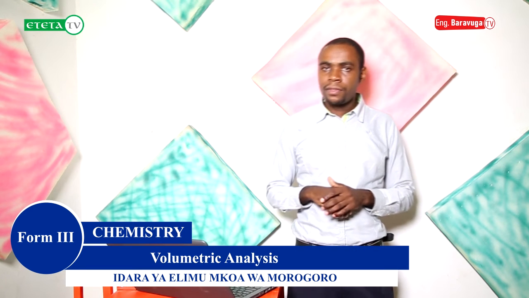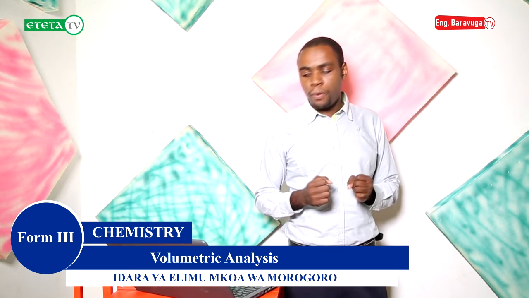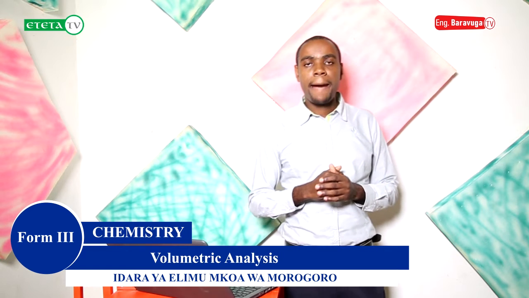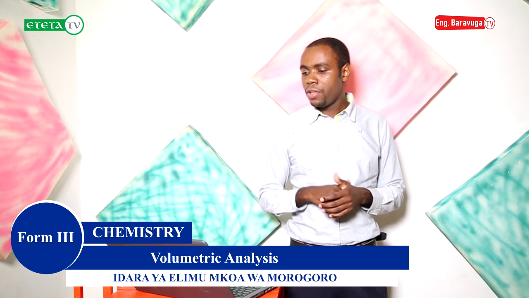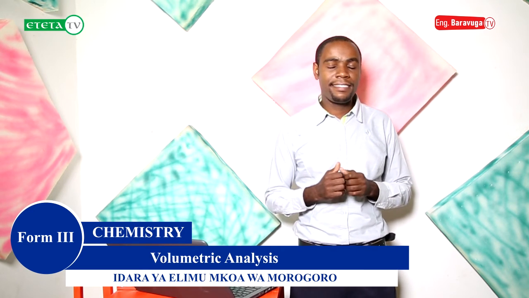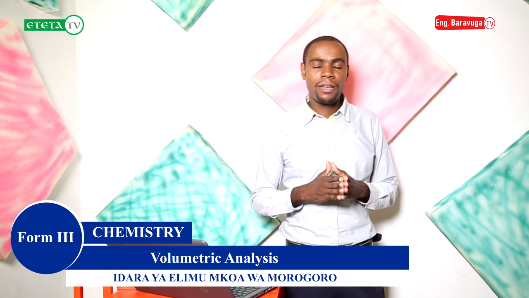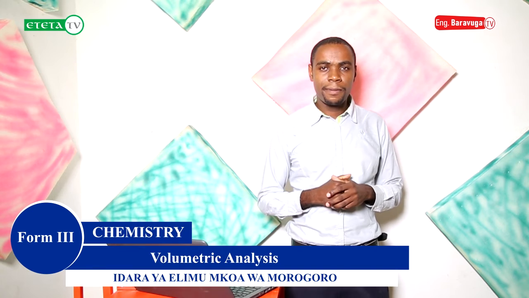Now, let's go to the first subtopic, which is called the standard volumetric apparatus. The following are common laboratory apparatus which are used for volumetric analysis.